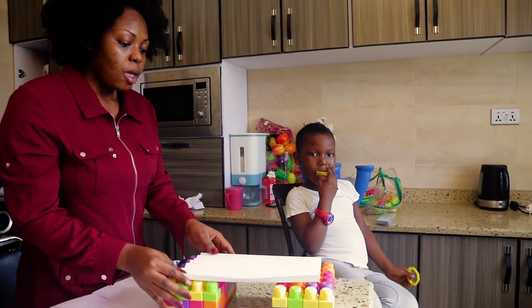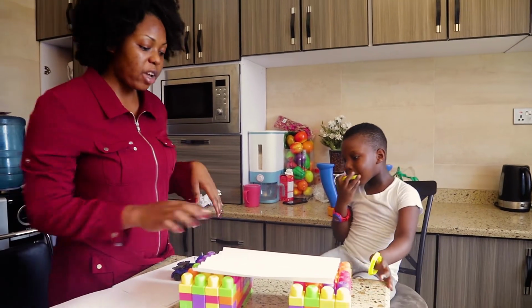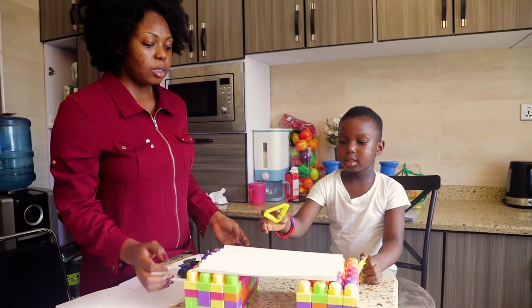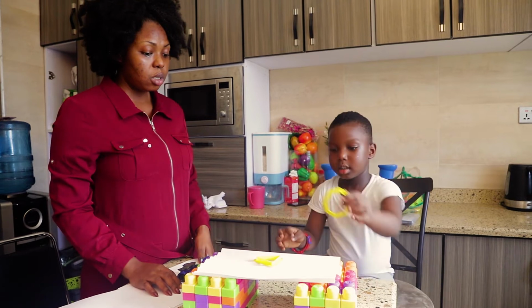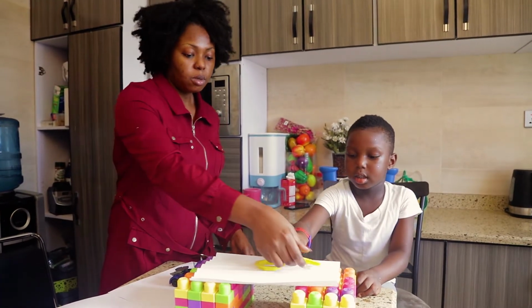Kofi has his folded bridge now. Kofi, drop your triangle on your bridge and let's see what happens. Okay, slowly. Yes, the cars will be moving slowly, so don't throw it. Just put it on it. Don't throw, Kofi. Put it in the middle.